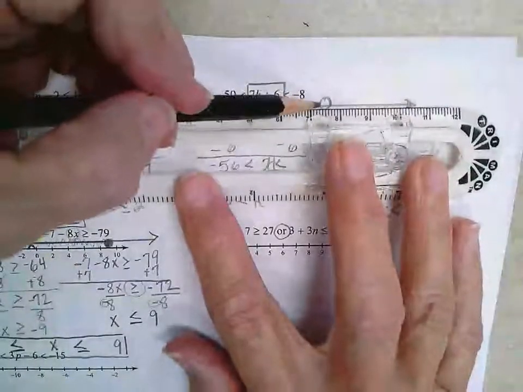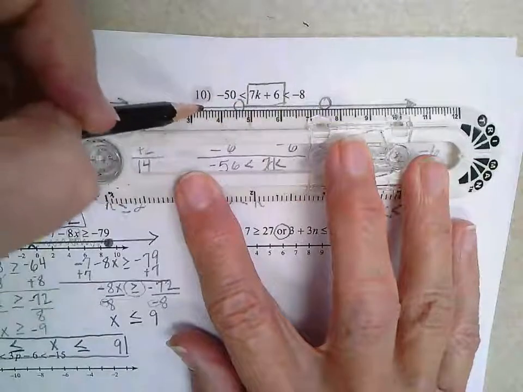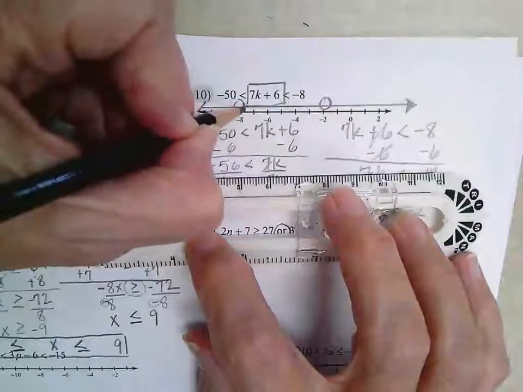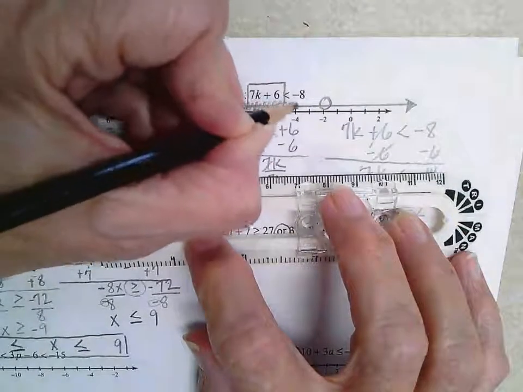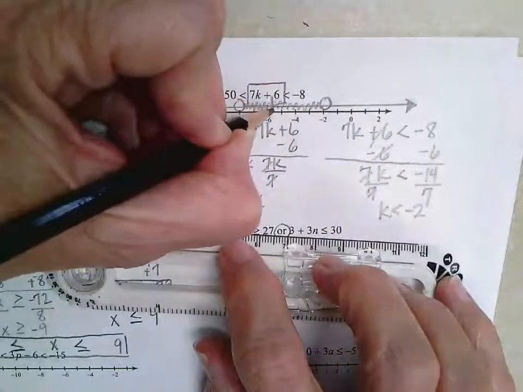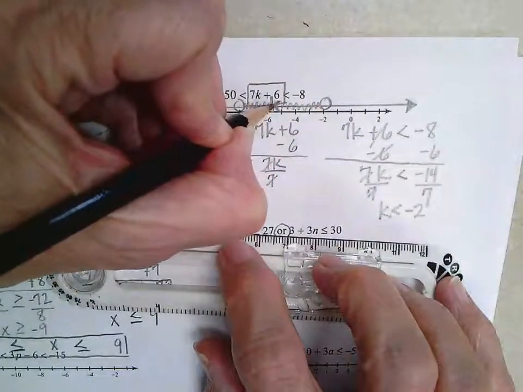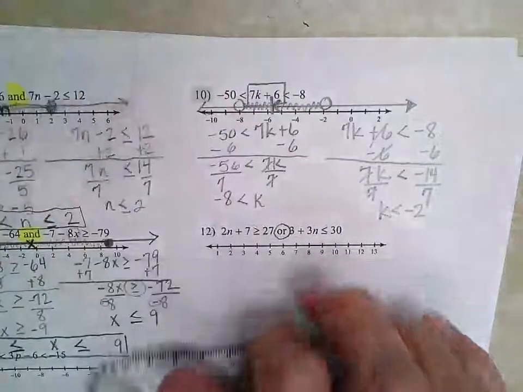Both of these are open circles, and the point at which I have 2 lines is this area right here. So k is going to reside somewhere in here.